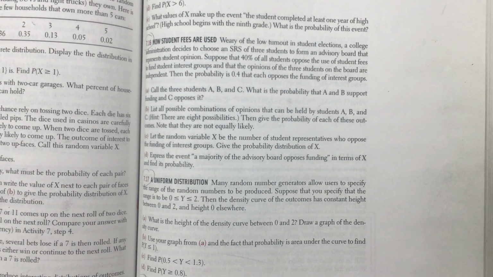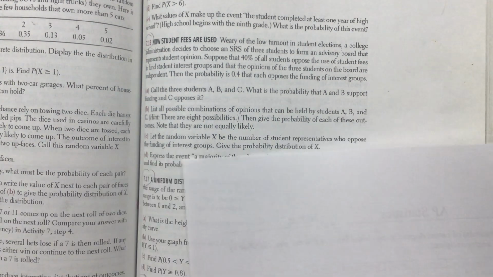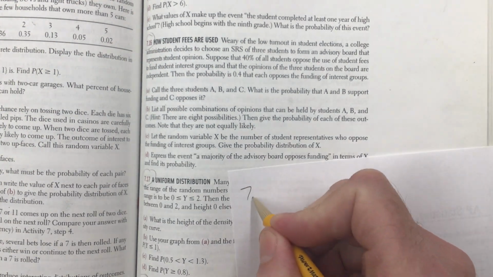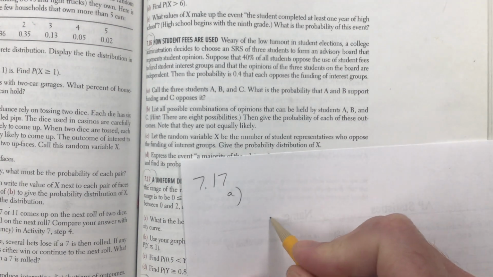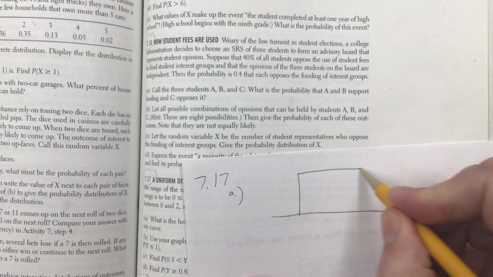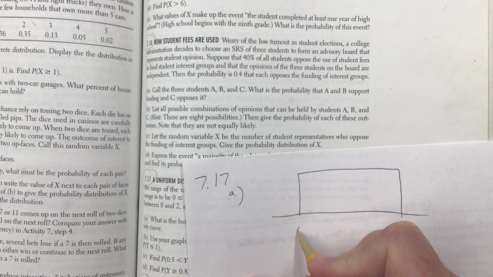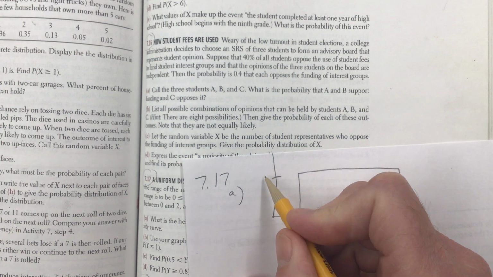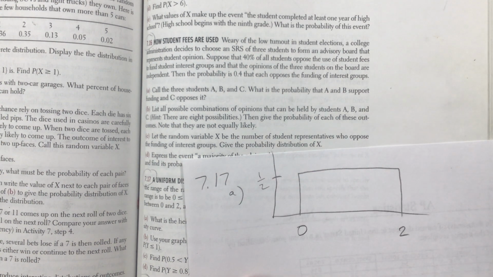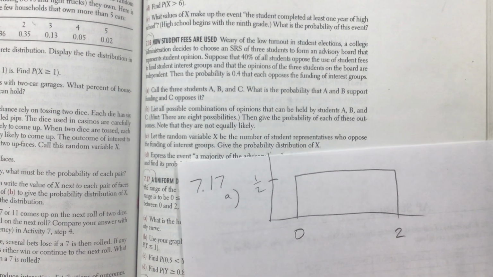So they want me to draw this curve. Okay. And the height is going to have to be 1/2, right? Because the total area has to be exactly 1.